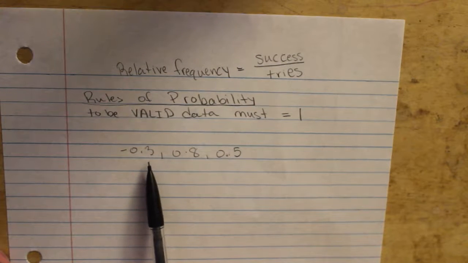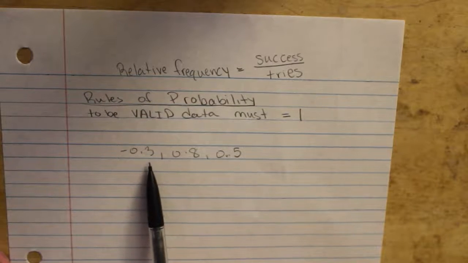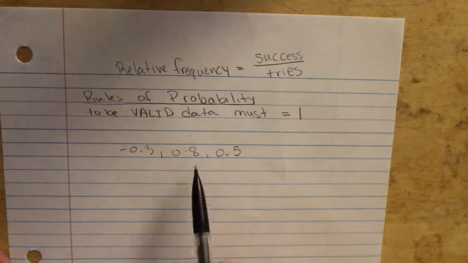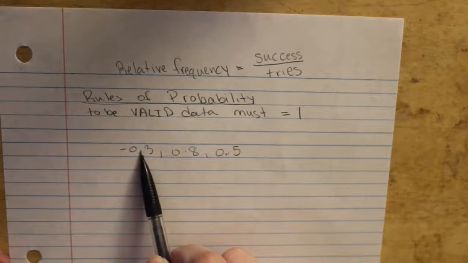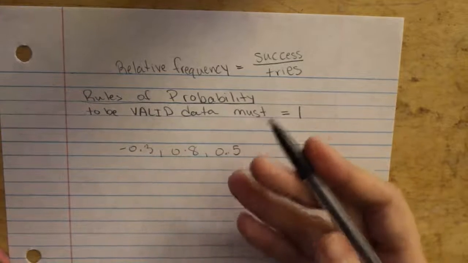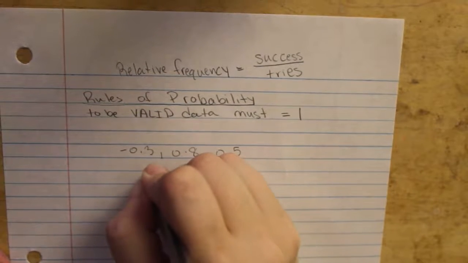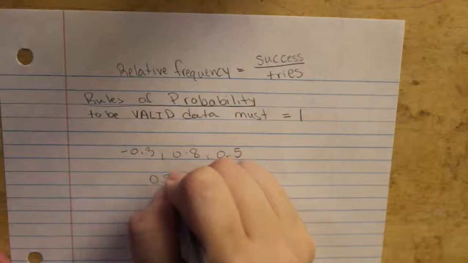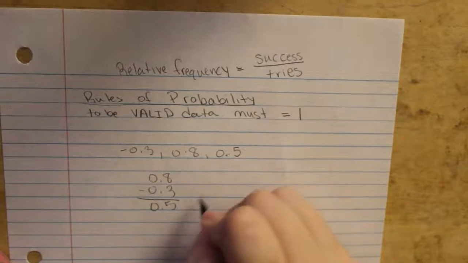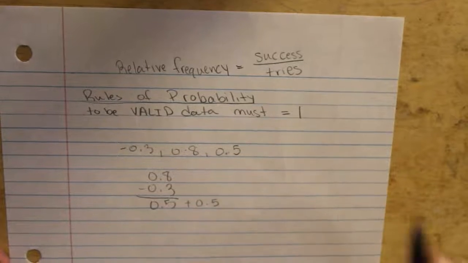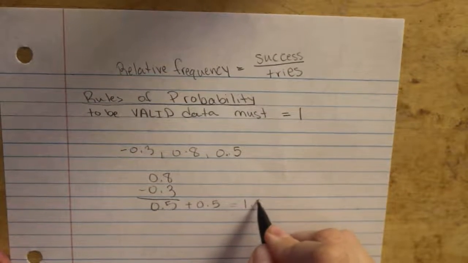You also have to check that the individual probabilities add together to equal 1. Well, 0.8 minus 0.3 gives me 0.5, and then I'm going to add my 0.5. Yes, it does equal 1.